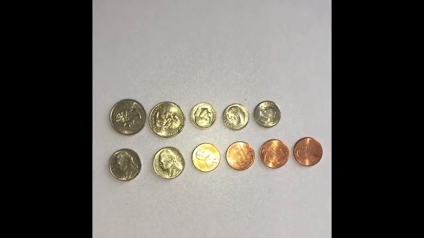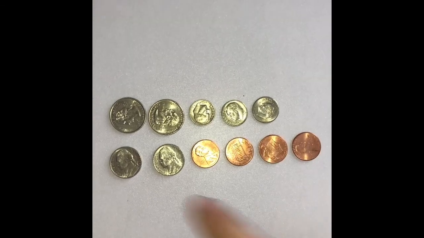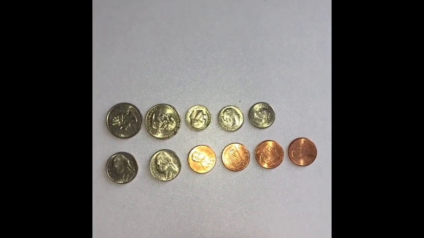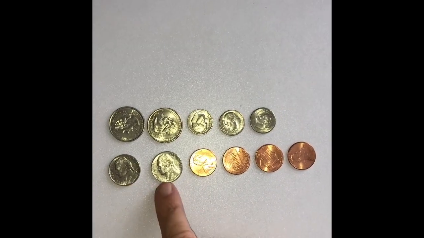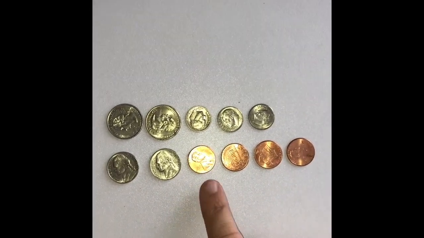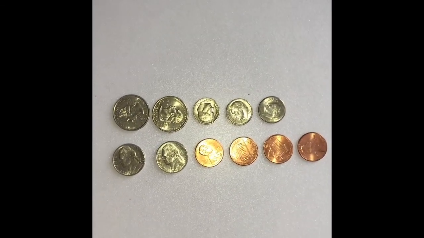Okay, we've got a lot of coins to count this time. We're going to count straight through. Quarters have 5 touch points. Dimes have 2 touch points. Nickels have 1 touch point. And pennies have 0 touch points. Let's do this. Here we go.